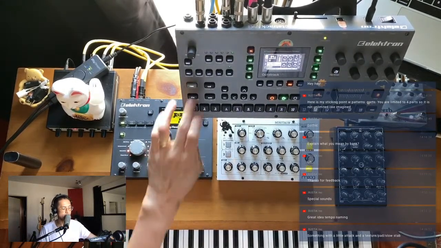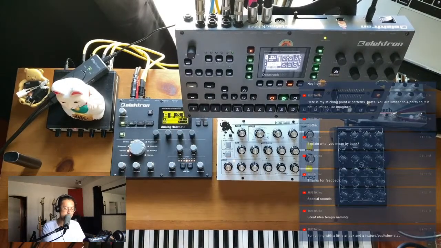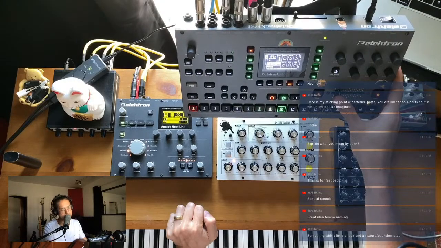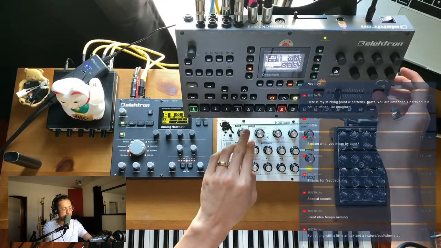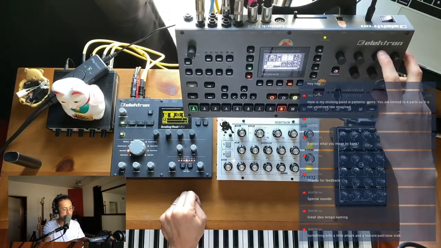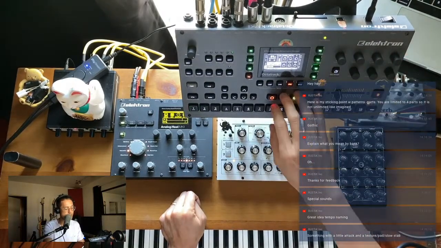Still my favorite part, definitely this transition right here. Honestly, I should probably take this and filter it down as I head across.